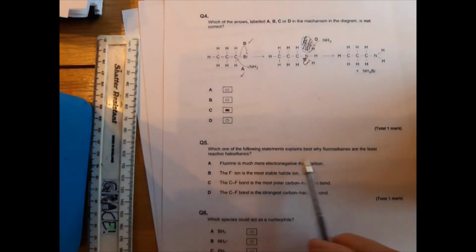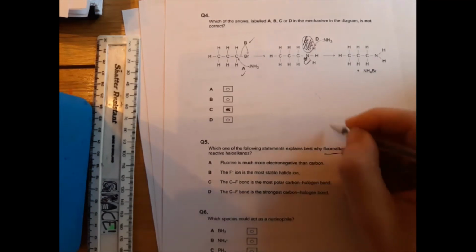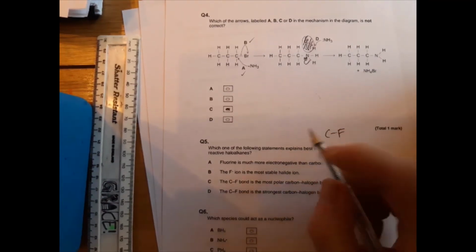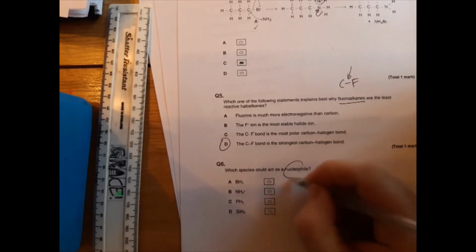Very common question. Which of the following statements explains why fluoroalkanes, so that's where you've got a CF bond, are the least reactive? We've said before that this bond's really, really strong. Which species could act as a nucleophile? Nucleophile, you need a lone pair because you are a lone pair donor.